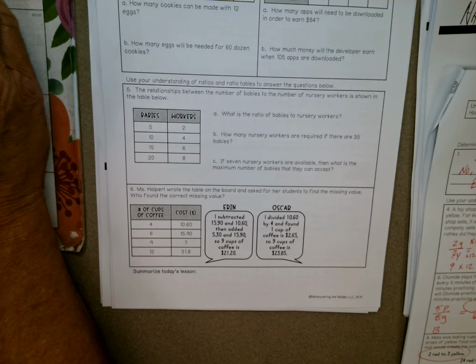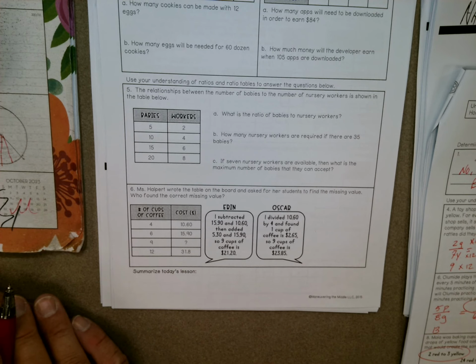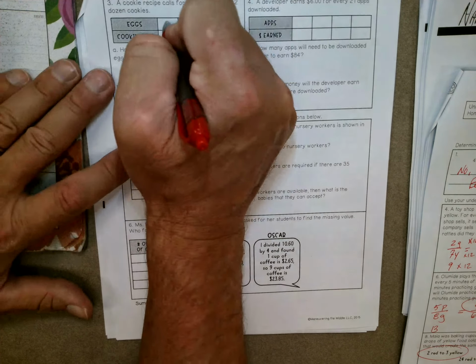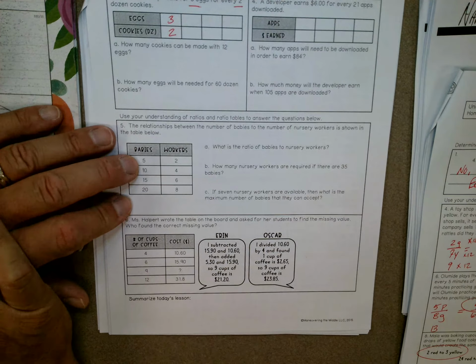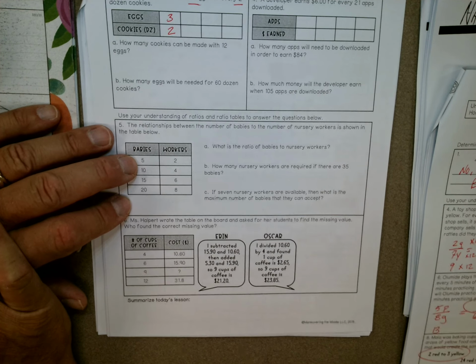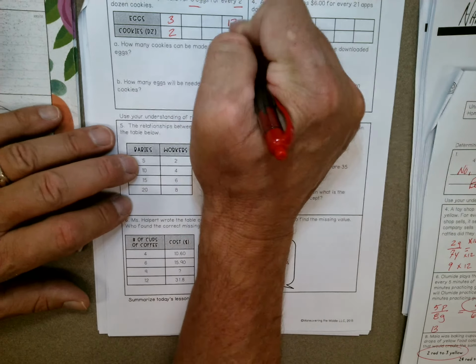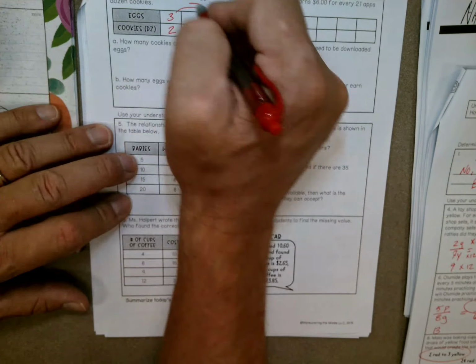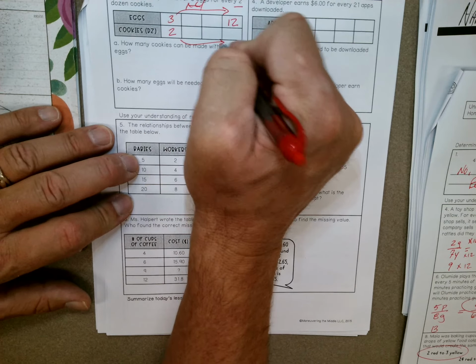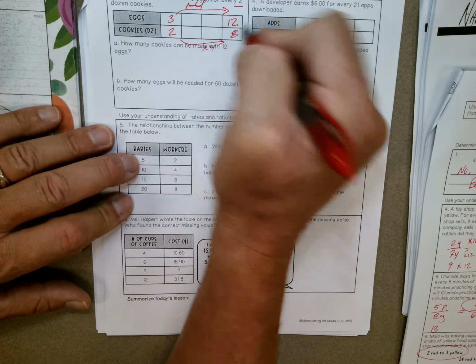A cookie recipe calls for 3 eggs every 2 dozen cookies. Okay, 3 to 2. Let's just write that down right now. 3 to 2. How many cookies will there be with 12? Okay. So I'm going to put my 12 here, and I could scale it up, or I could go directly there and multiply it by 4. This times 4, and I'm going to get 8.